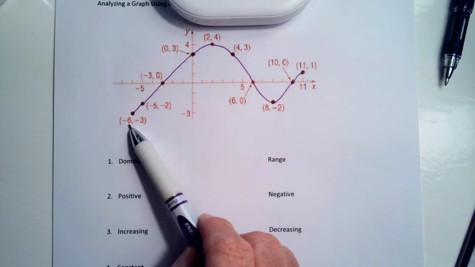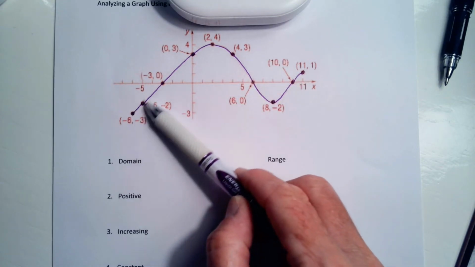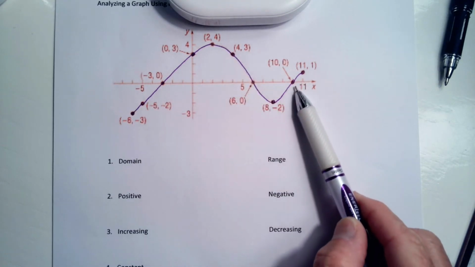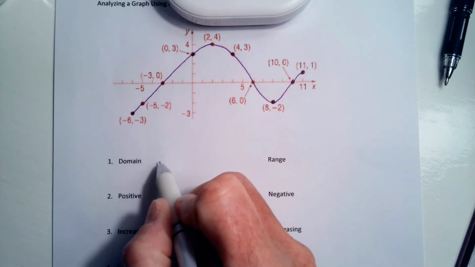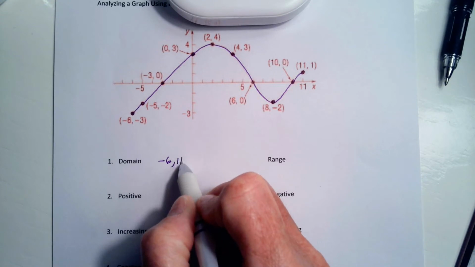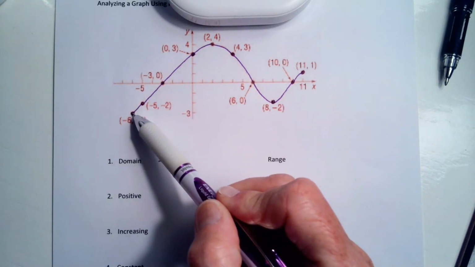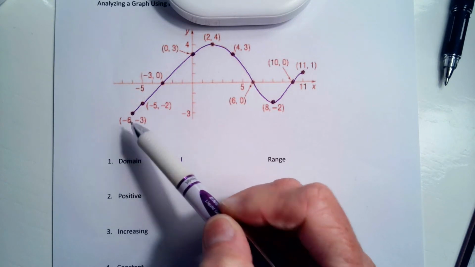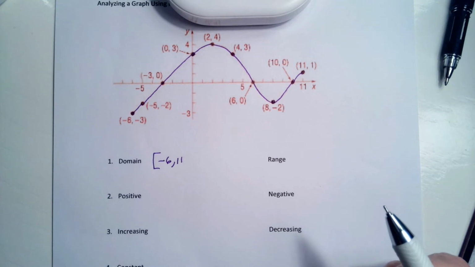The smallest value in the domain is -6. And the largest is 11, and it's continuous throughout. There are no x values in between that are not in the domain. So we are going to express that using the x coordinates. So it's between -6 and 11. Because it is a solid dot at -6, that means -6 is included in the domain, and therefore we'll describe it with a bracket using interval notation.